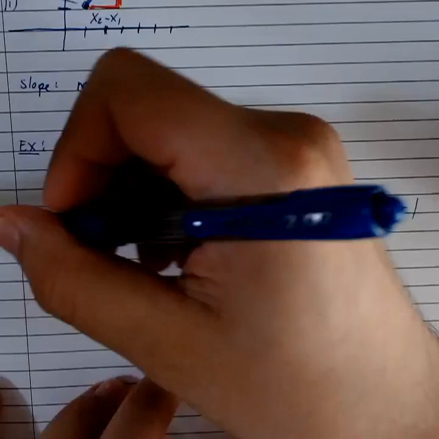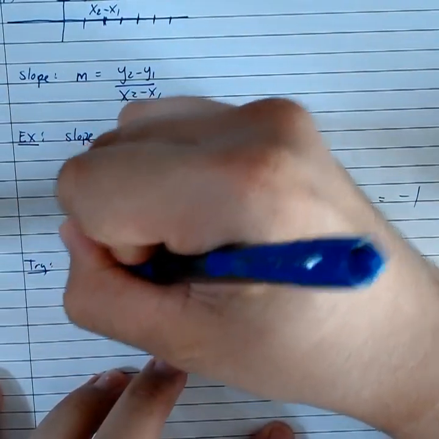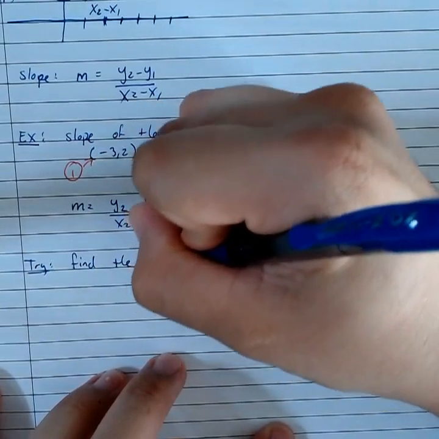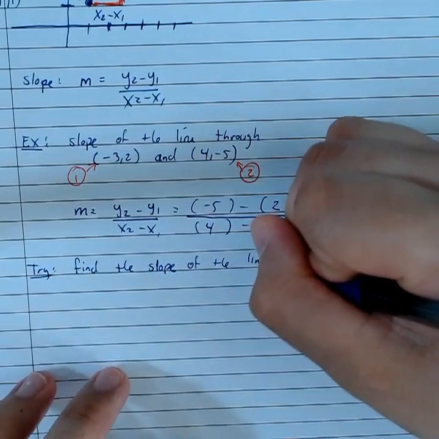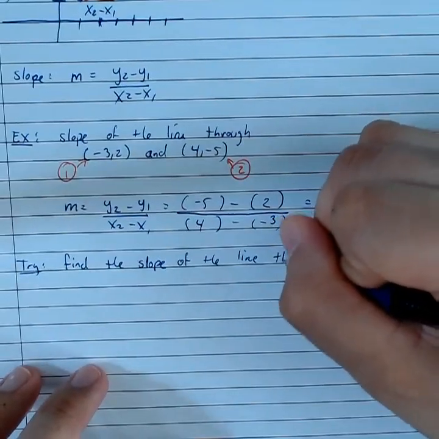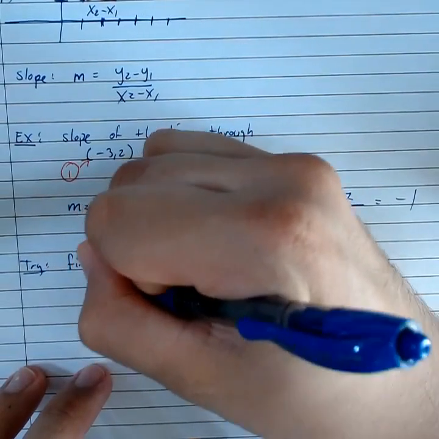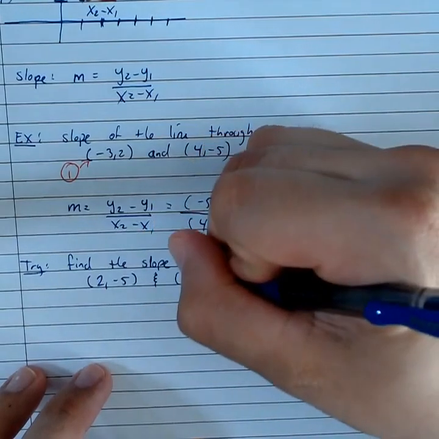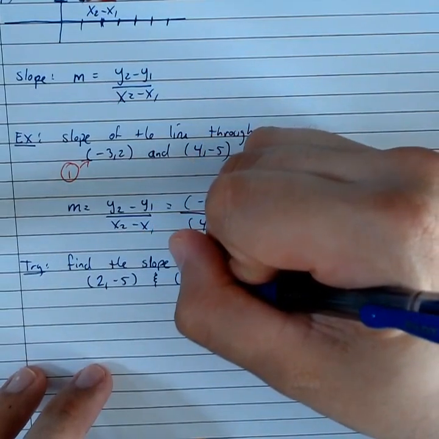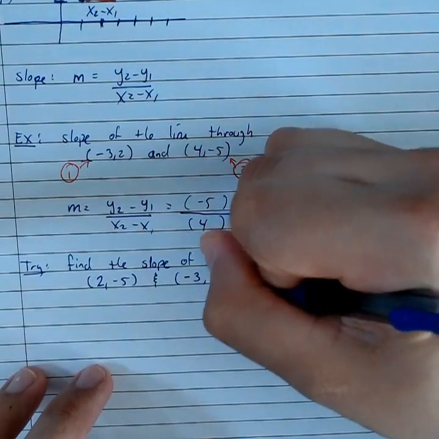So go ahead and give that a try. Go ahead and find the slope of the line that passes through the points 2 comma negative 5 and, let's go with negative 3 comma 3.